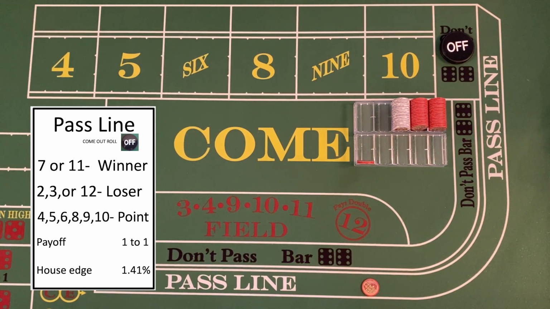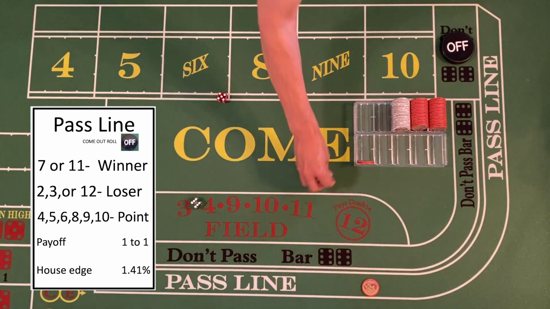So the puck says off, so now you're coming out again. Going back to the first image, 7 or 11 wins the pass line bet, 2, 3, or 12 loses. The remaining numbers establish the point, and you keep rolling. So coming out, 11. In this case, it's a pass line winner. Put that in here.